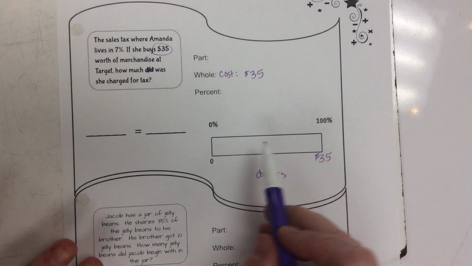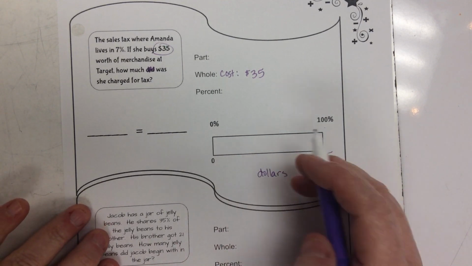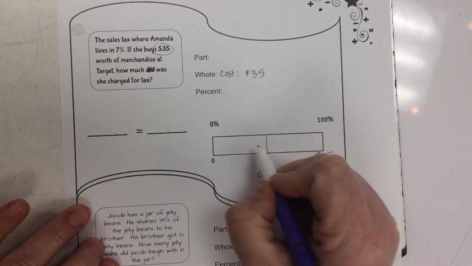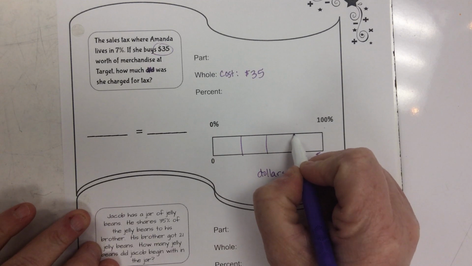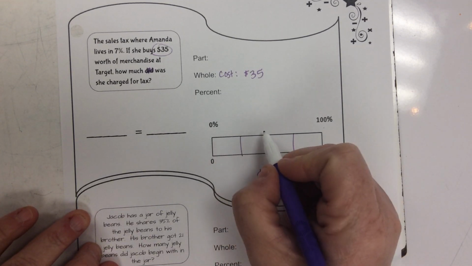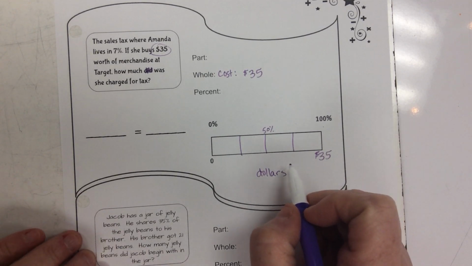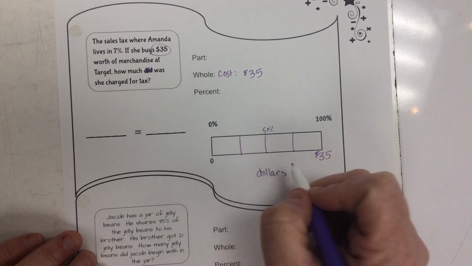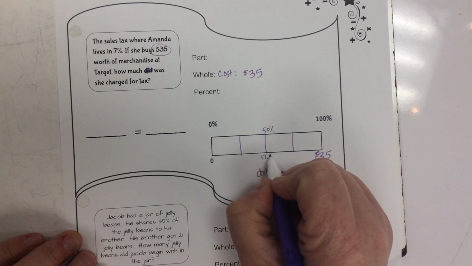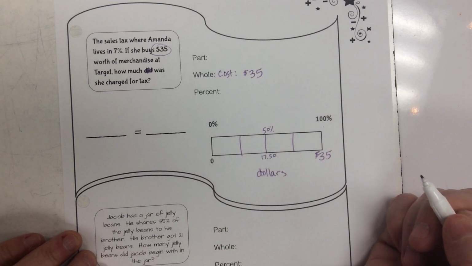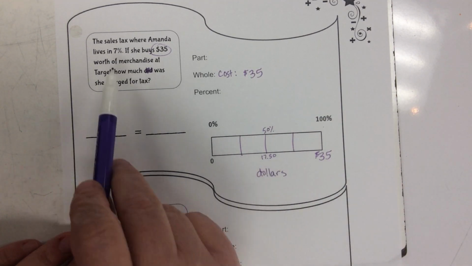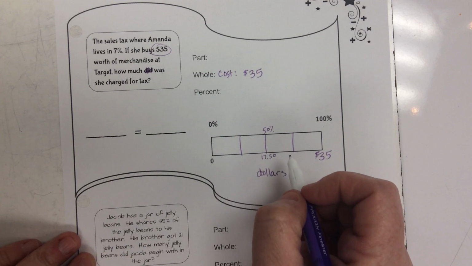All right, so if I think about this as 0% and 100%, I'm going to break these down into some benchmarks for us. So 50% is half of it. So half of $35 would be $17.50. I could get even smaller because I need to know 7%.